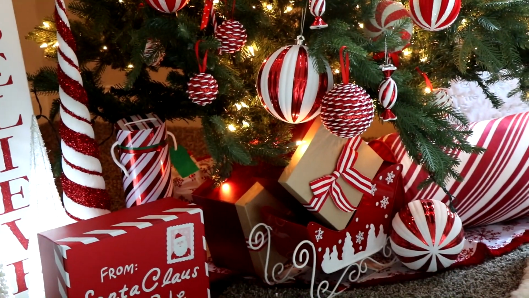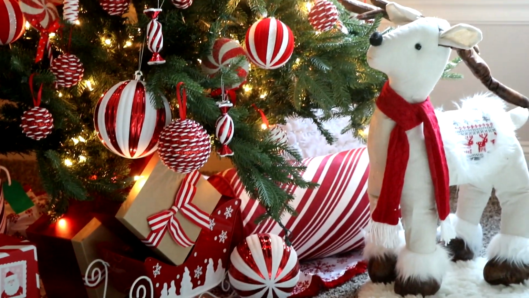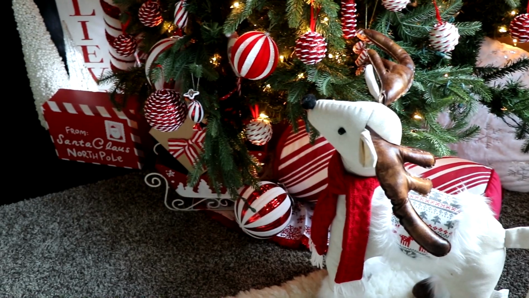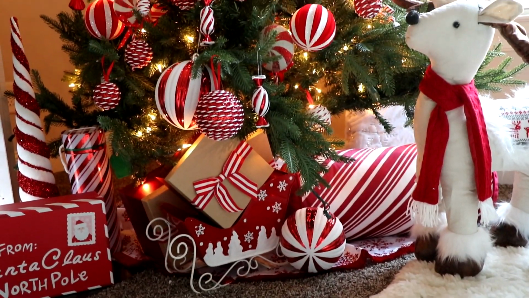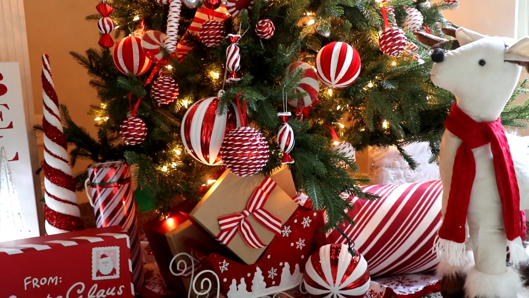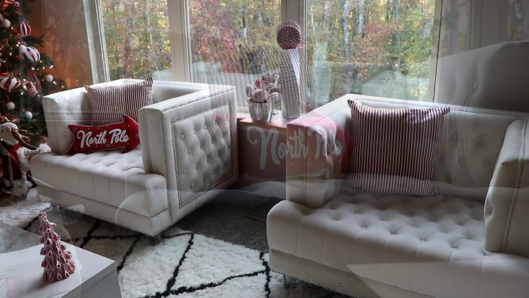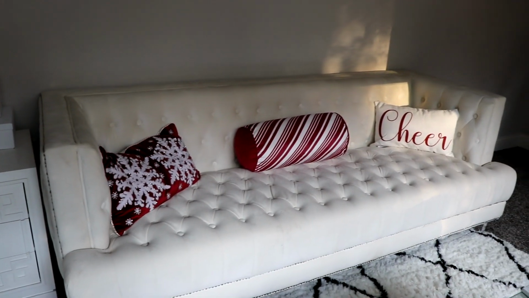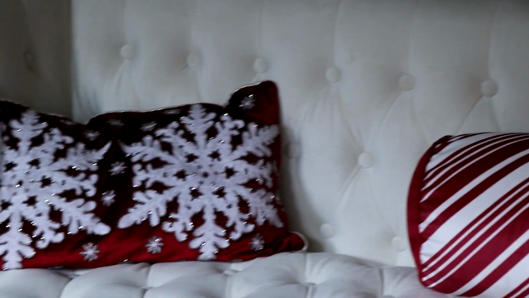Under the tree, I threw in some pillows, this reindeer pillow, ornaments, gift boxes, just different things to give different textures under the tree. Now, you also want to incorporate pillows, and pillows can definitely change a room. So in here, I just incorporated a few striped pillows, some red and white pillows, things again to just go with the theme in the room.